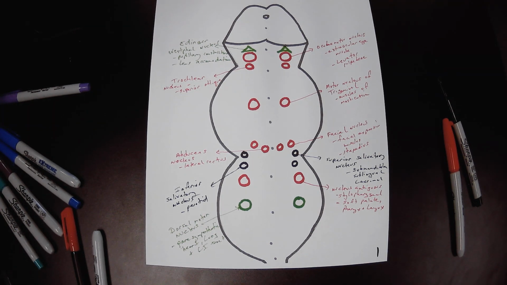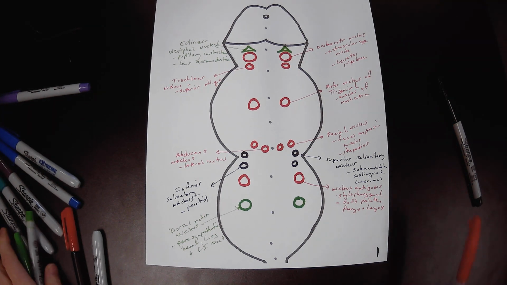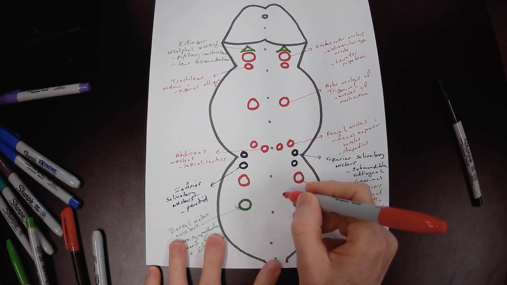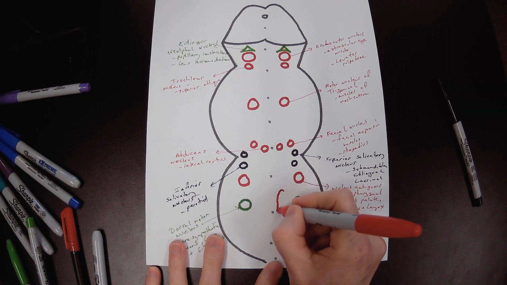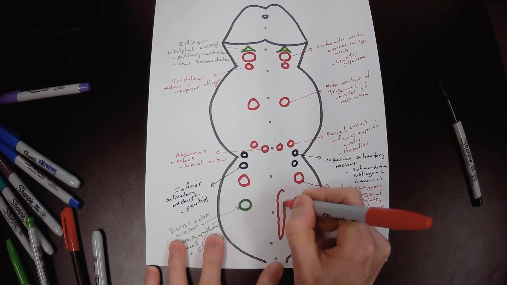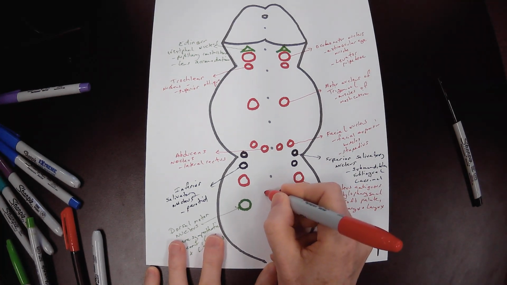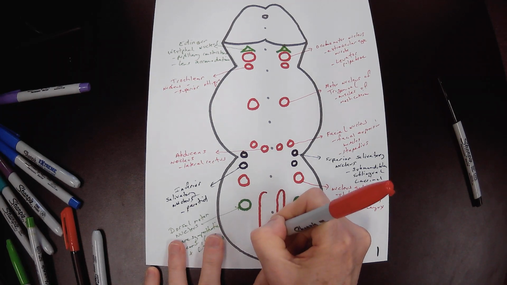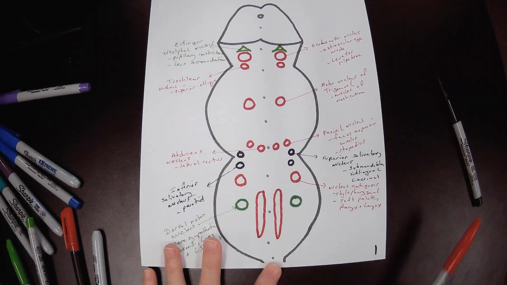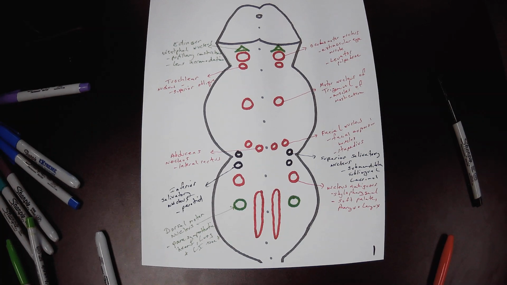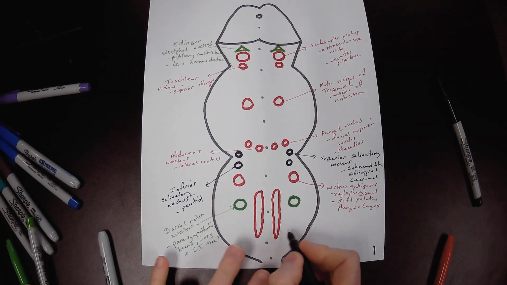And then the last big motor nucleus is going to be here, pretty medial. It's kind of a long one too, so it's on both sides. This is going to be associated with cranial nerve number 12. And this is going to be the hypoglossal nucleus.